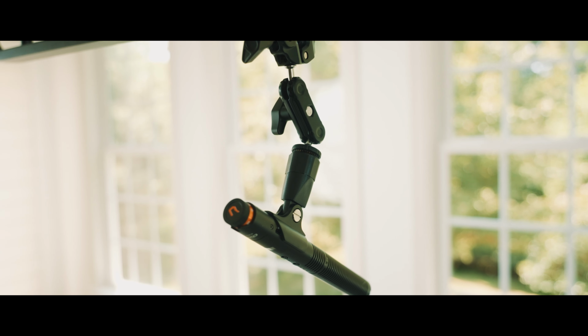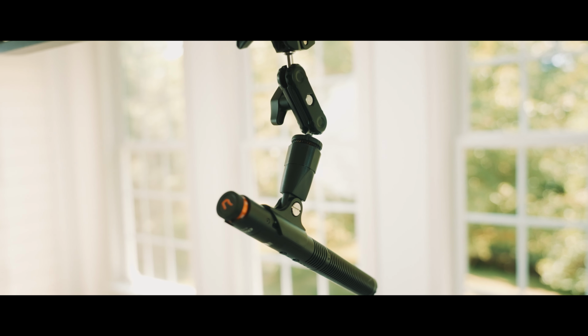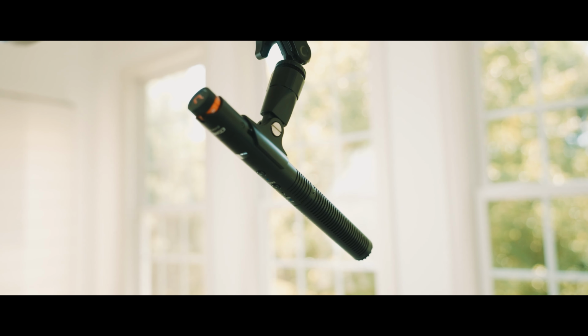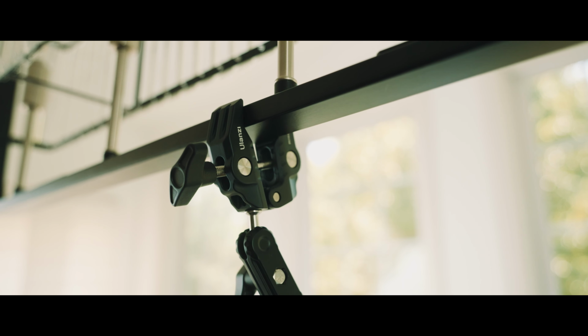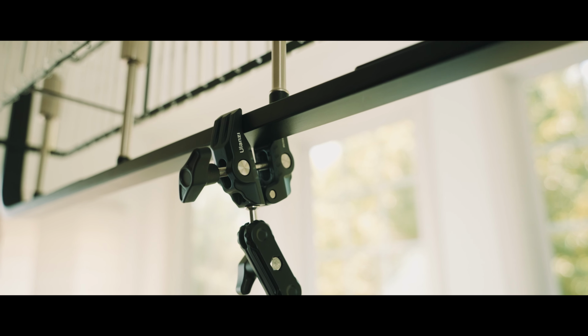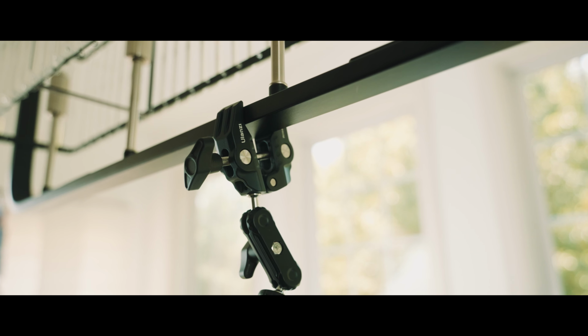As crappy as this audio sounds, it is not the microphone's fault. I'm currently using the Comica VM30 wireless shotgun mic, which is a shotgun mic that is completely wireless, and it is clamped up here on my kitchen or morning room chandelier using a Ulanzi magic arm, I guess is what you would call it.